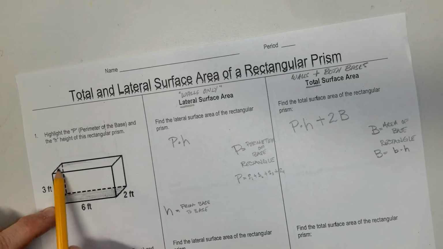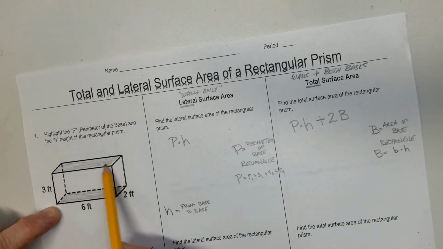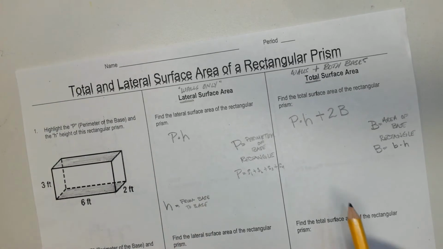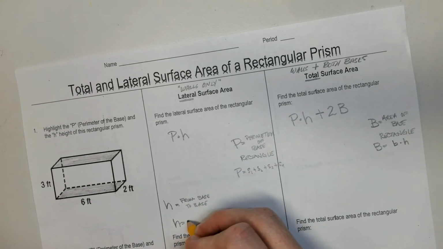And since there's got to be 2 of them, we know that the top is also a base. And now that we've illustrated the base and the base, which number runs from base to base? 3. That's right. H, or little h, equals 3.